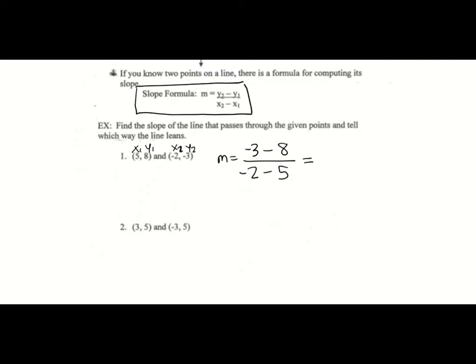Solve that. Negative 3 minus 8 gives me negative 11, and negative 2 minus negative 5 is negative 7. Negative over negative is a positive, so my answer is 11 over 7. We're going to do the same process for number 2. Label them x1, y1, x2, y2.